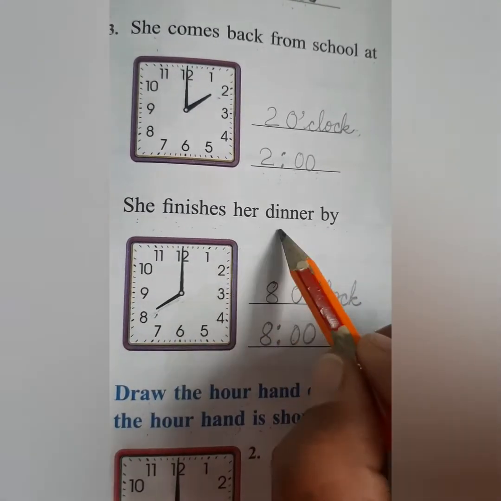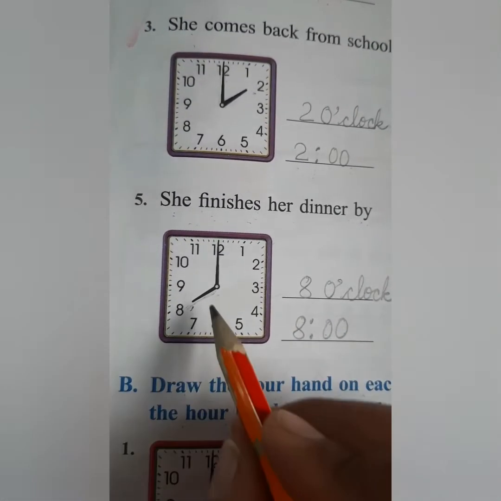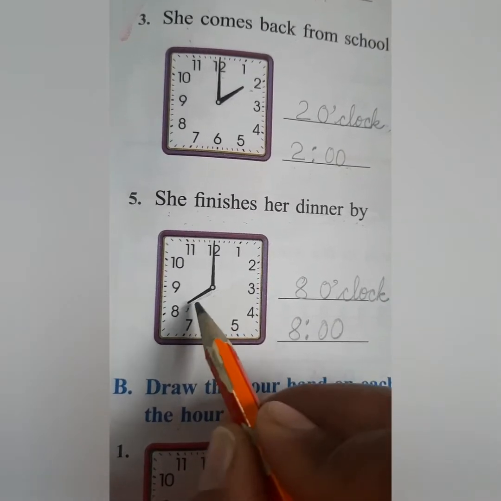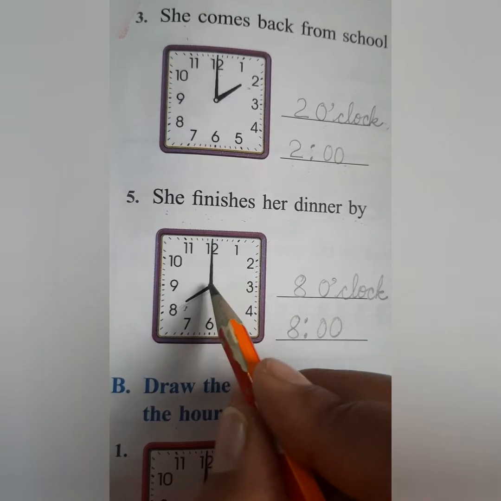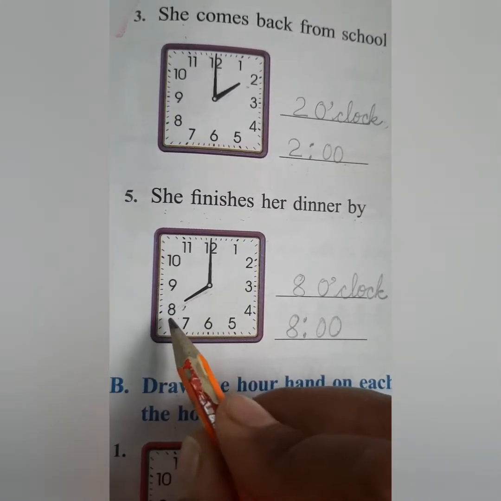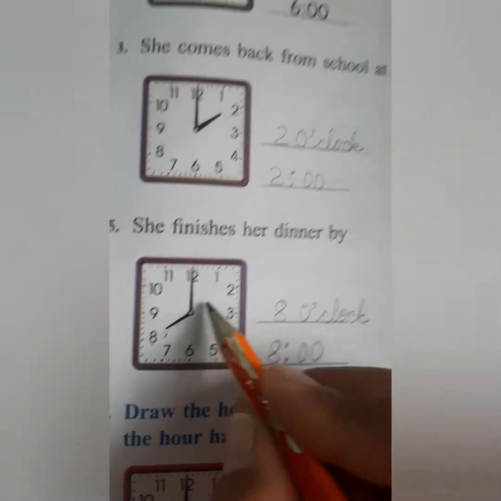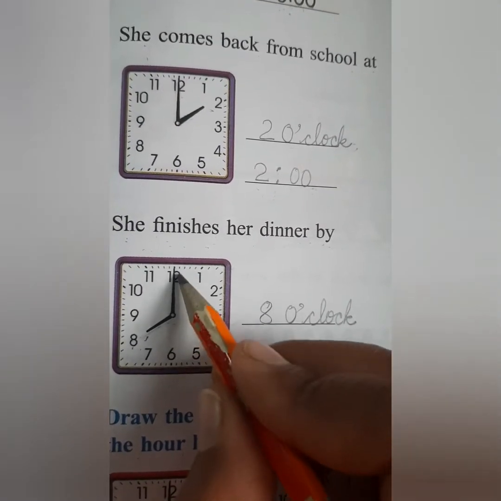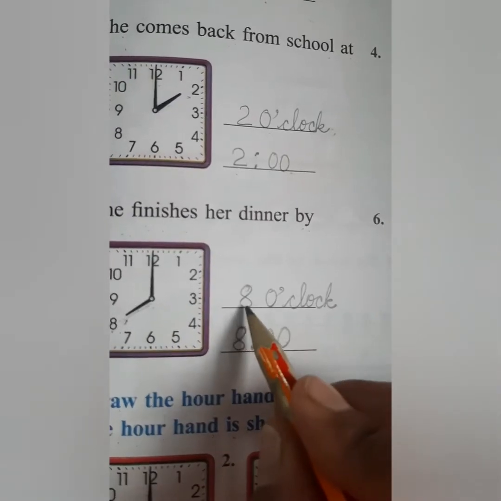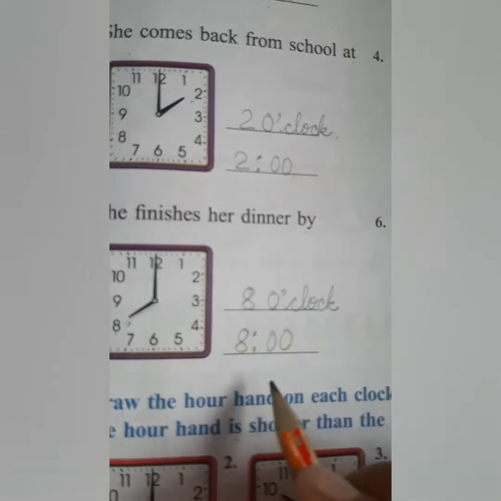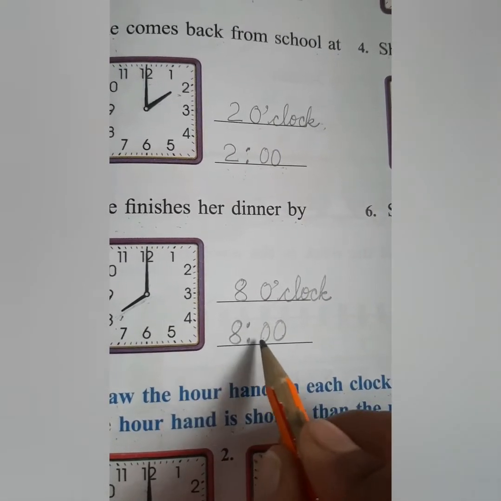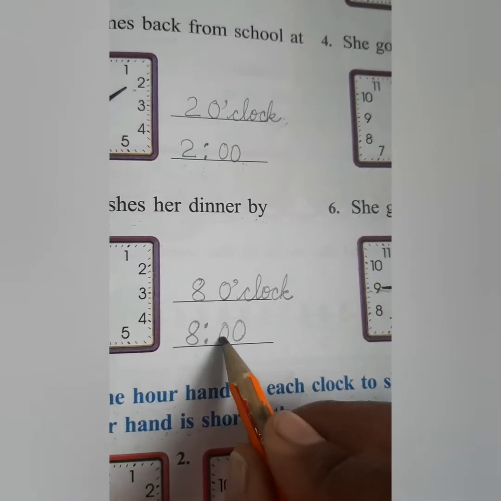She finishes her dinner by, yes, small hand, the short hand. Yes, that means the hour hand is on number 8 and the minute hand is on number 12. So what is the time? Yes, 8 o'clock. So write like this, 8 o'clock. Okay, and we can also write 8 o'clock like this: 8, 2 dots or colon mark, and then after, 0, 0.